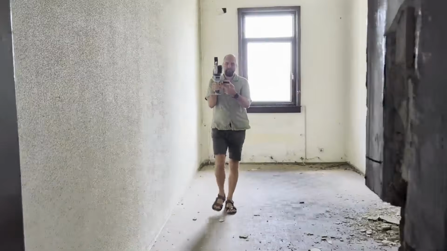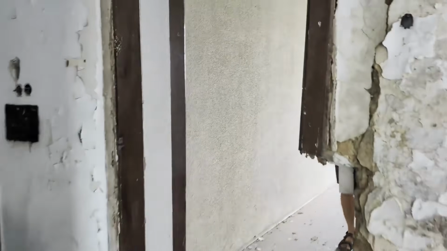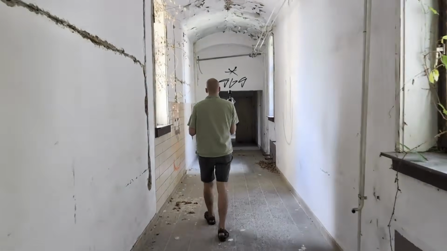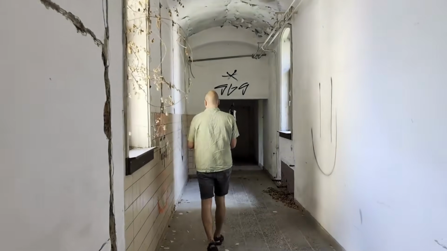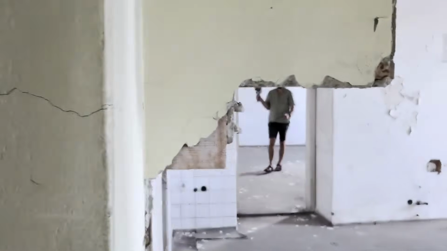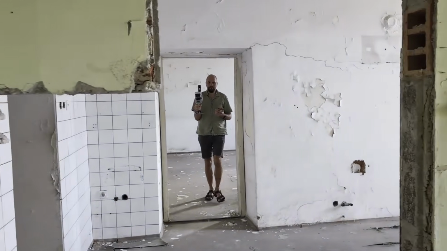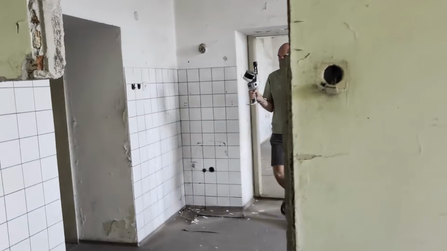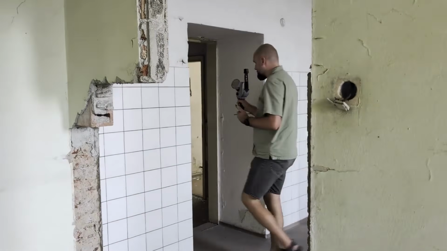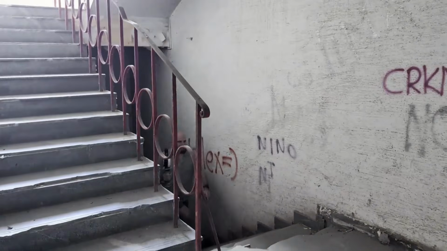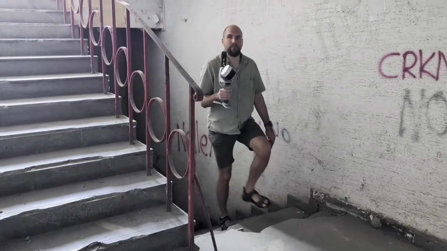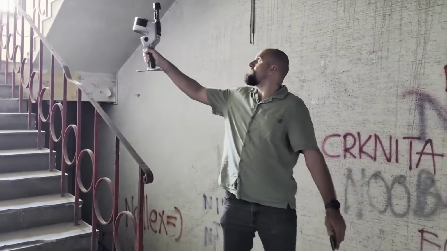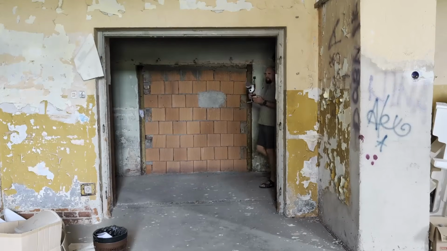That's life. It's not always pretty. So yeah, but it is an ex-prison. It is an ex-prison after all. So yeah, we had to be careful on some parts of it, and it's really easy to maneuver through the stairs and all different parts of the building with just this small device.